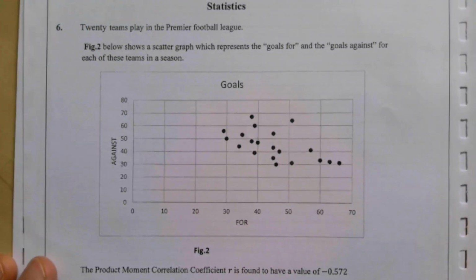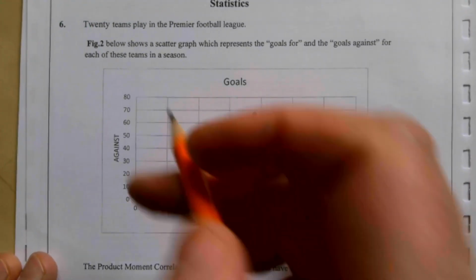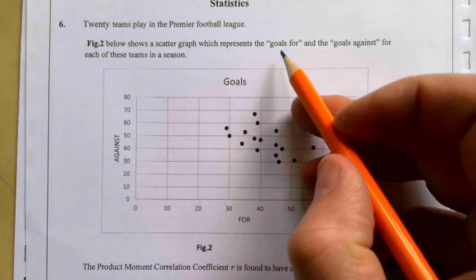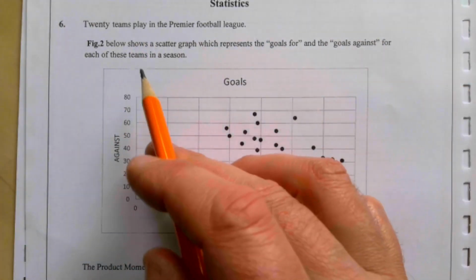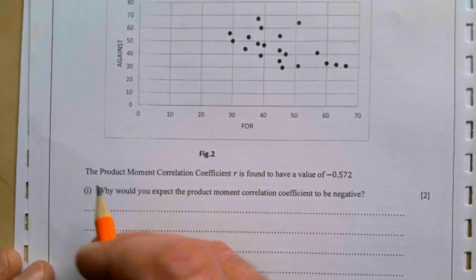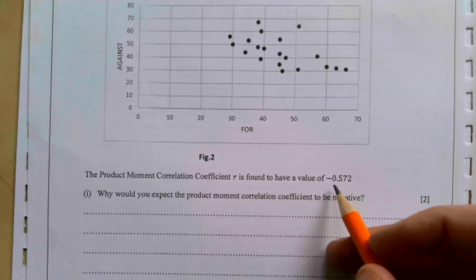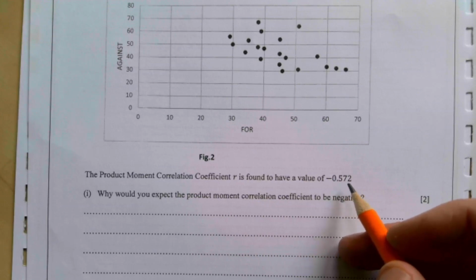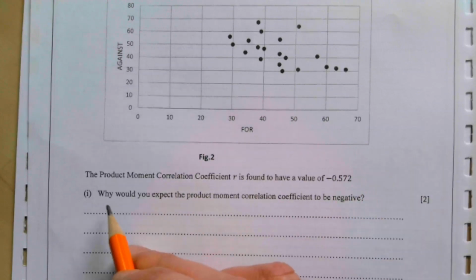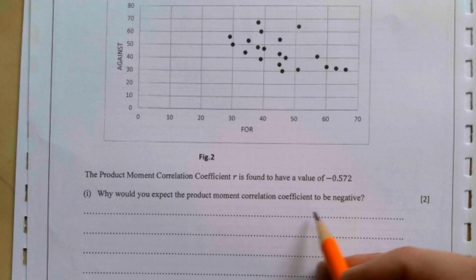So 20 teams play in a Premier Football League. Below shows a scatter graph which represents the goals for and goals against for each of the teams in the season. The product moment correlation coefficient R is found at a value of minus 0.572. Why would you expect the product moment correlation coefficient to be negative?